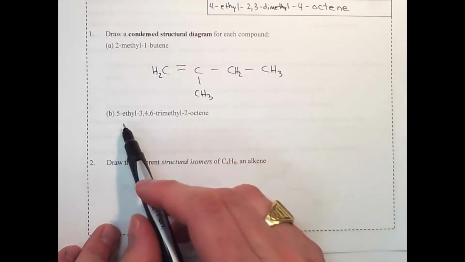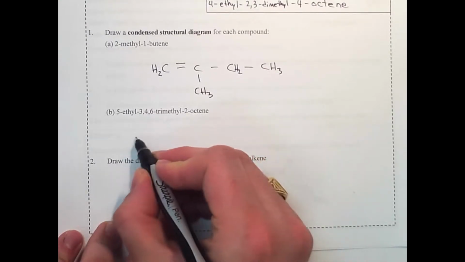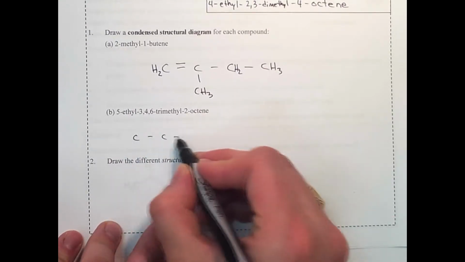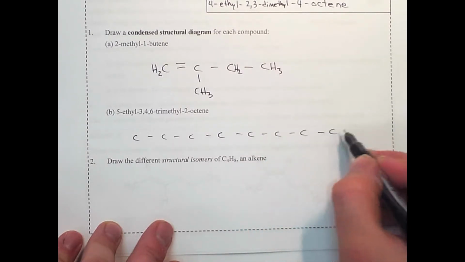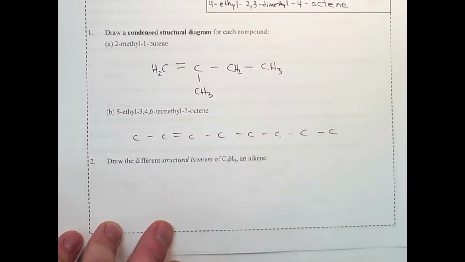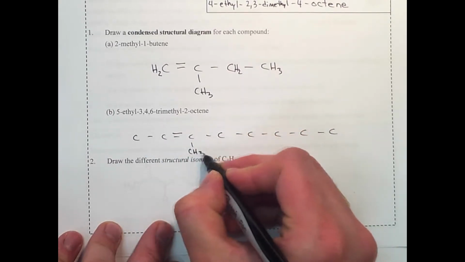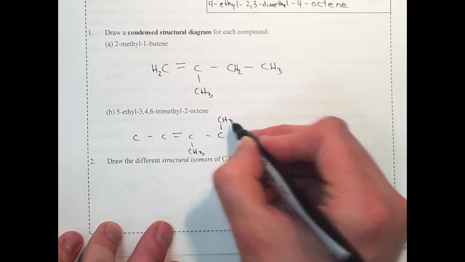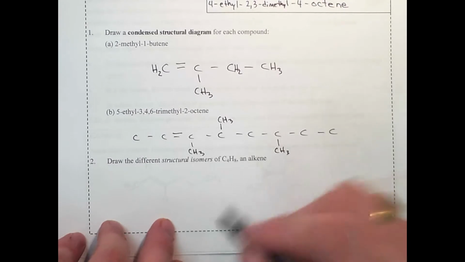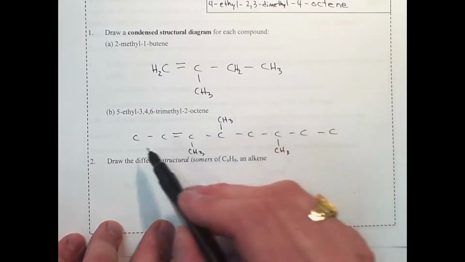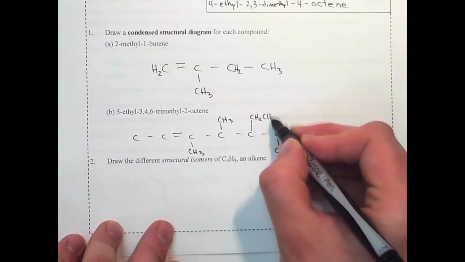This one is 5-ethyl, 3,4,6-trimethyl-2-octene. So again, identify your root. So I have 8 carbons: 1, 2, 3, 4, 5, 6, 7, 8. I have a double bond at 2. I have methyl groups at 3, 4, and 6. There's really no reason to put them above or below. It is completely irrelevant. And at 5, I have an ethyl group.